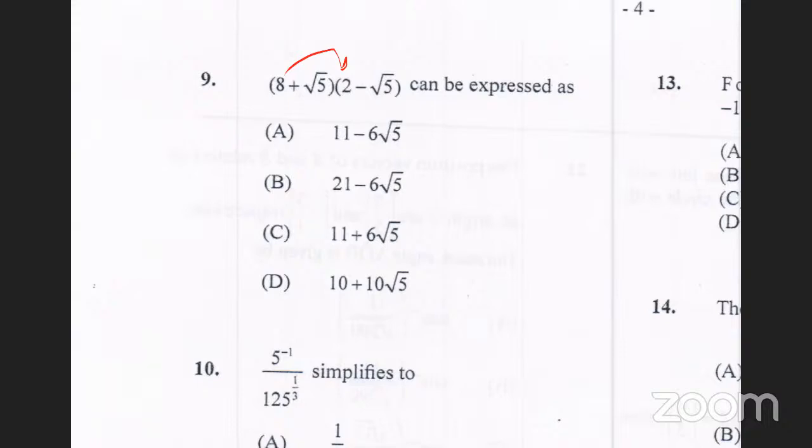Right, sorry there earlier. Right, now you multiply 8 by 2, that's 16. 8 by minus root 5, minus 8 root 5, 2 by root 5, right? Root 5 by root 5. So you'll get 16 minus 5, that's 11, and minus 8. Minus 8 plus 2 is minus 6 root 5. So 11 minus 6 root 5, apple. Okay, next one.